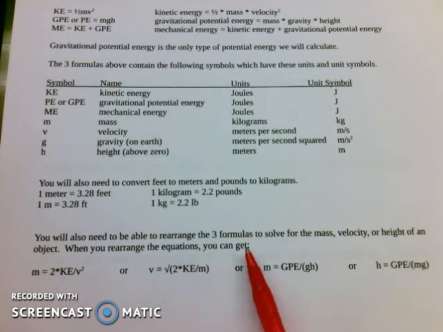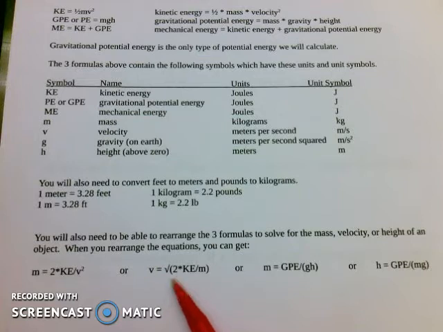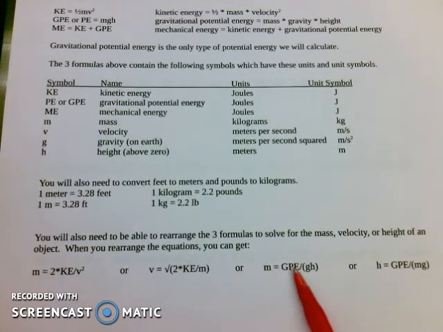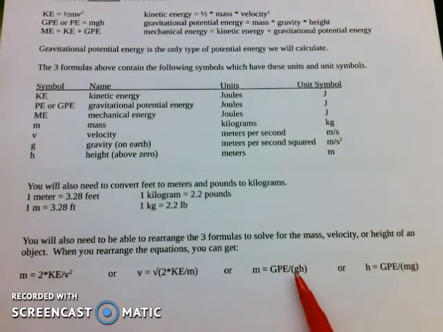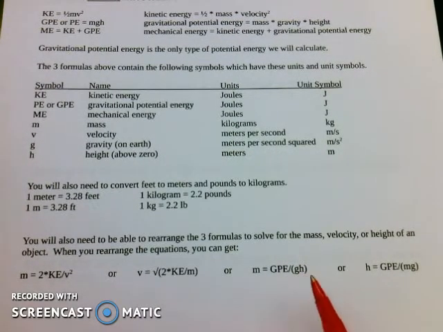When you rearrange the equations, you get this, for mass, kinetic energy, velocity. Velocity equals the square root of 2 times kinetic energy divided by mass. So you have to do 2 times the kinetic energy divided by the mass, and then take the square root of that. All right, mass equals 2 times kinetic energy divided by the velocity squared. Or, if you're dealing with the GPE equation, mass equals GPE divided by little g, little h. All right? Or, height equals GPE over mg.